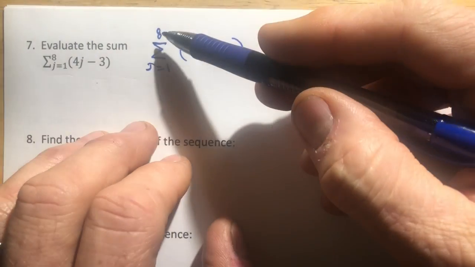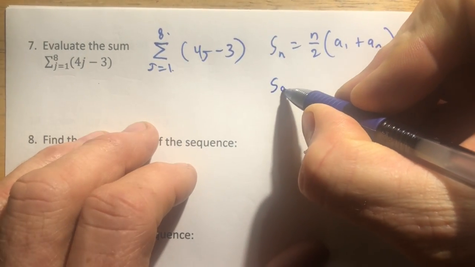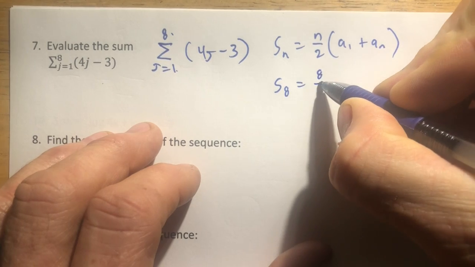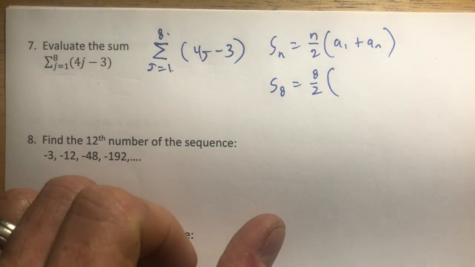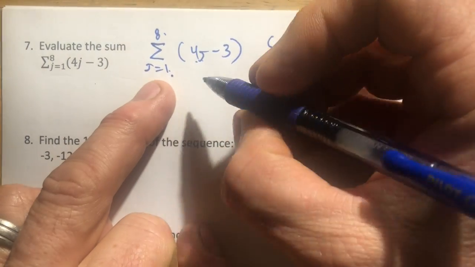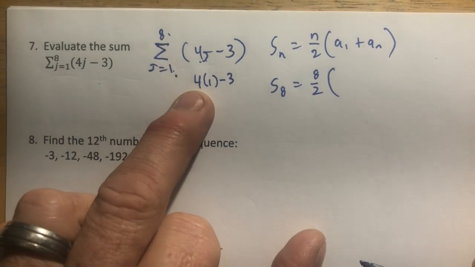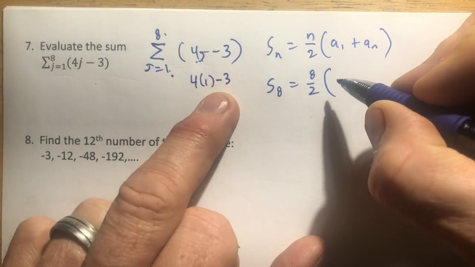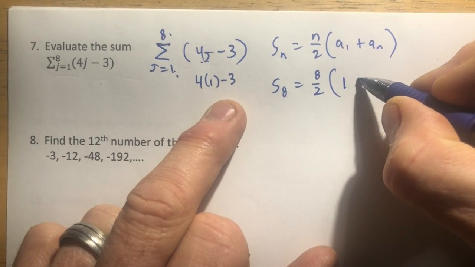If you go from 1 to 8, that's 8 terms, so n is 8. I want the sum of these 8 terms. It's going to be 8 divided by 2. The first term, if I put 1 in there, 4 times 1 is 4, minus 3 is 1.